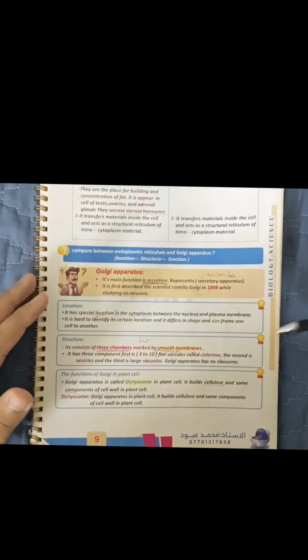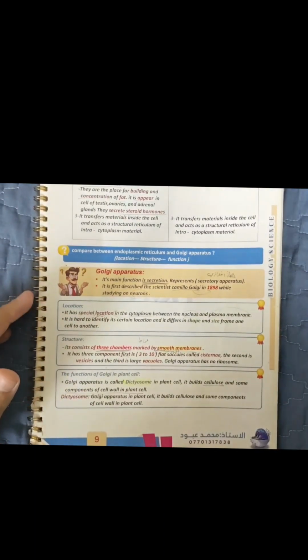It was first described by the scientist Camillo Golgi in 1898 while studying neurons. You know, pretty revolutionary, I'm not gonna lie.